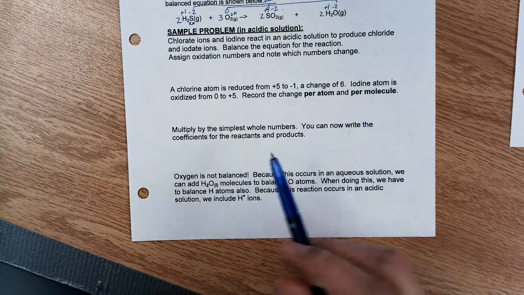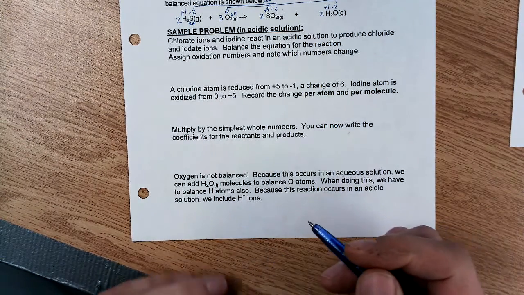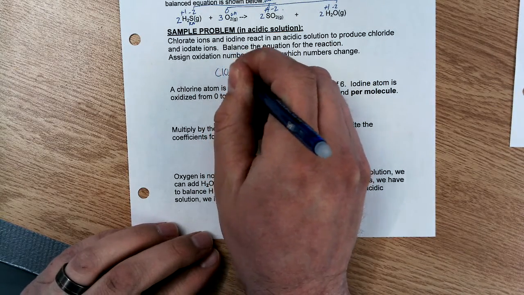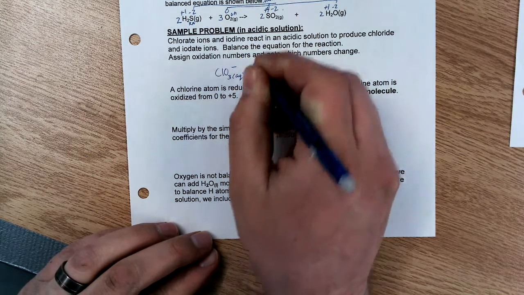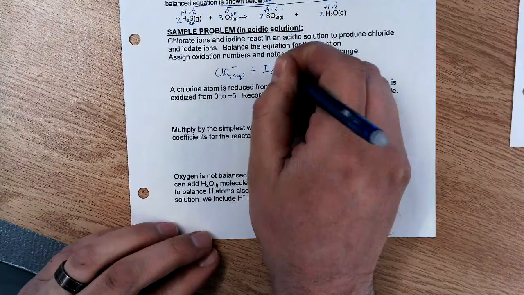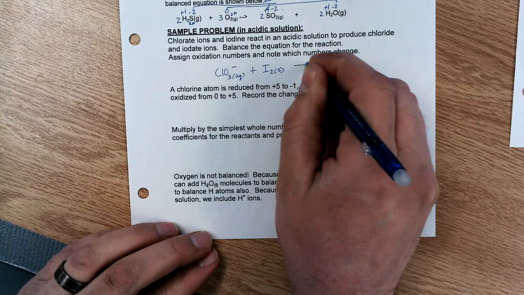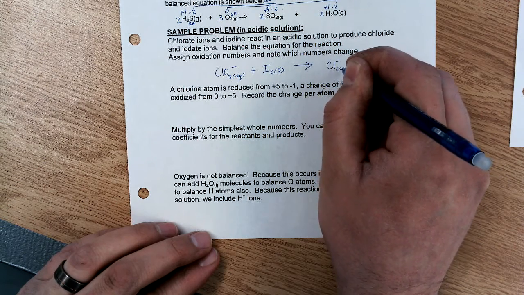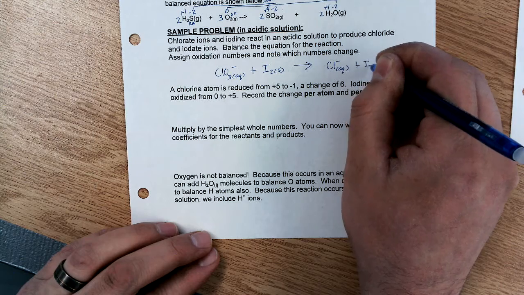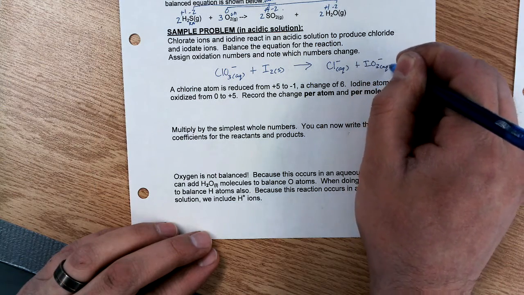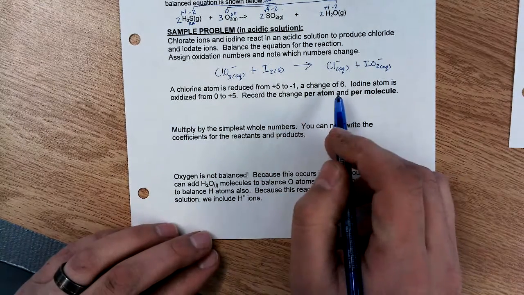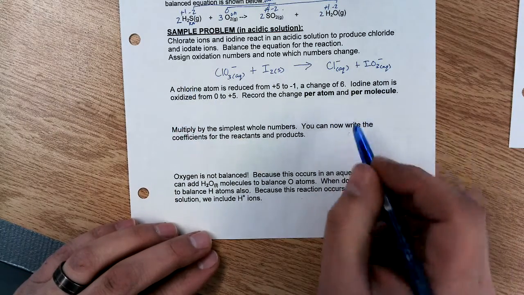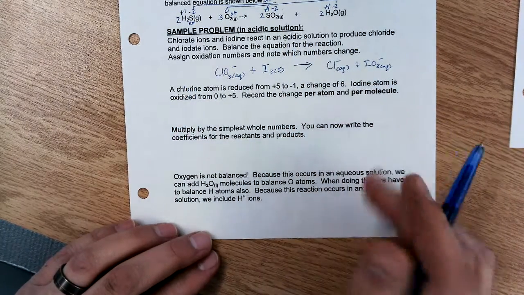Okay, so the first thing we want to do, step one, is write down what we have. So we have chlorate, ClO3 minus aqueous, reacting with iodine, I2 solid, and that's going to produce chloride and iodate. All of those can be found on your periodic table. So that's our basic shell of a reaction. We aren't going to worry about it now, but I know we'll have to add in some waters and some H plus because we have acidic solution. We're going to worry about that later.